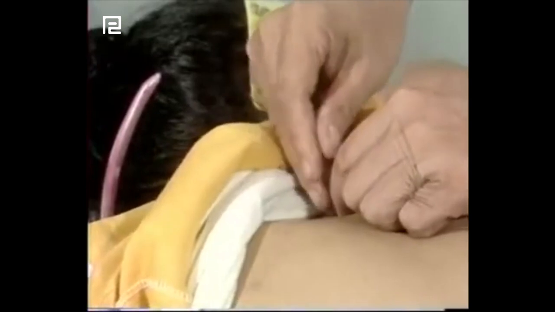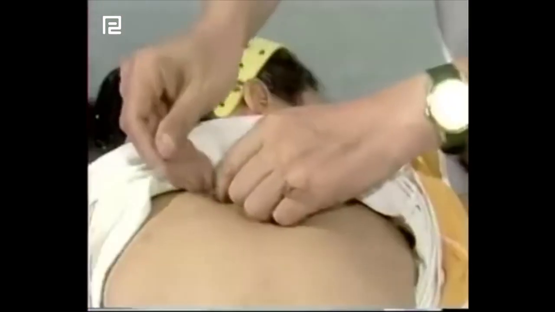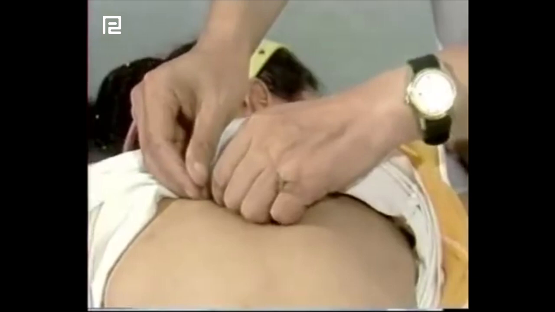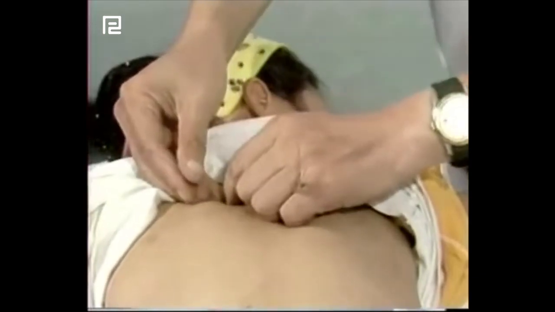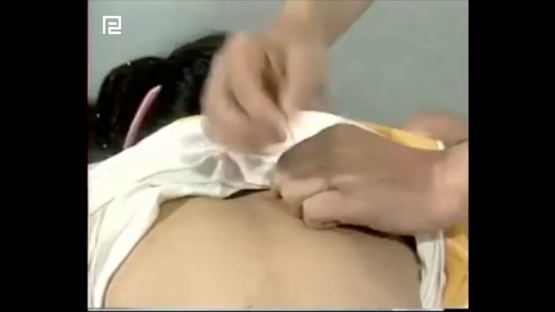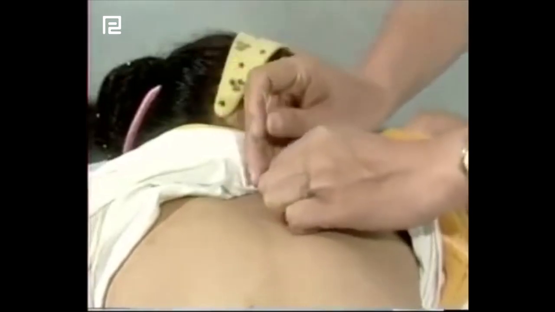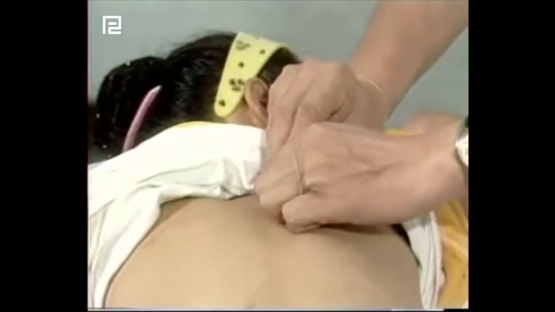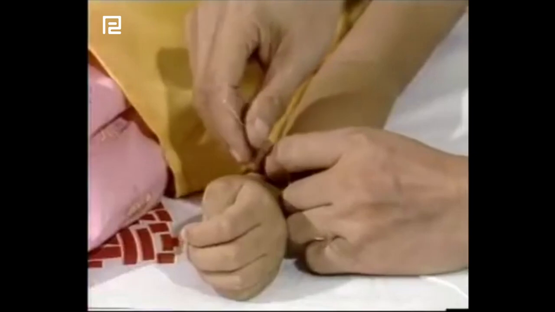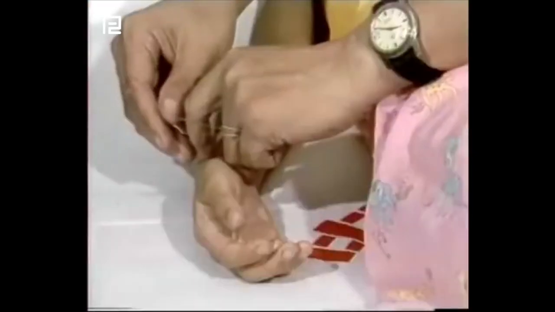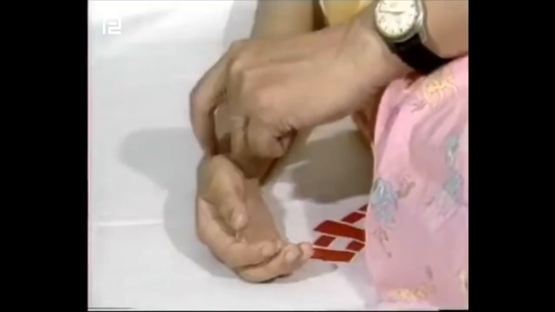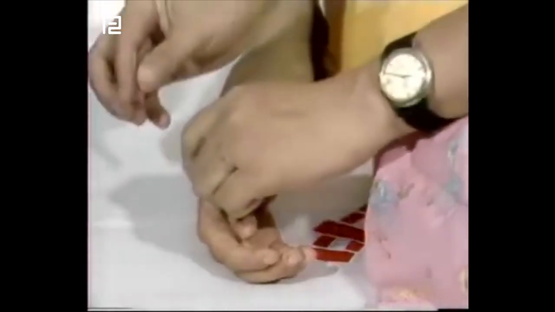Needle perpendicularly, 大椎, Du 14. And 肺腧, bladder 13, towards the spinal column with the reducing method of rotation for half a minute, and then withdraw the needles. Needle 裂缺, lung 7.